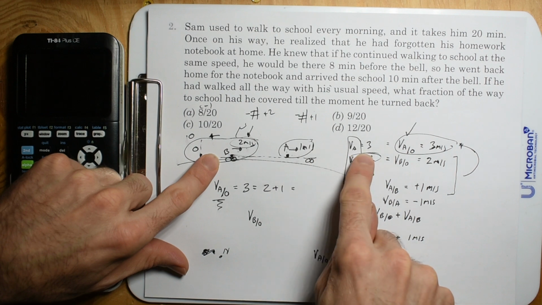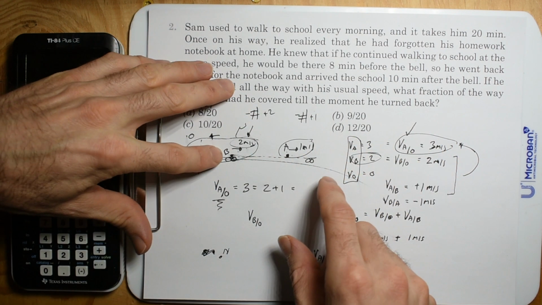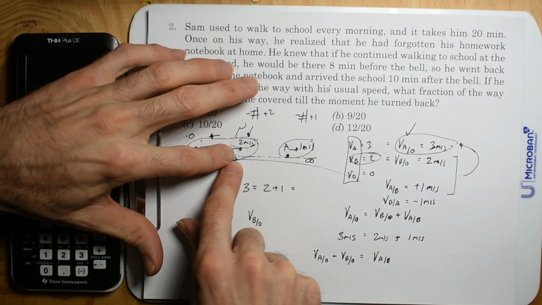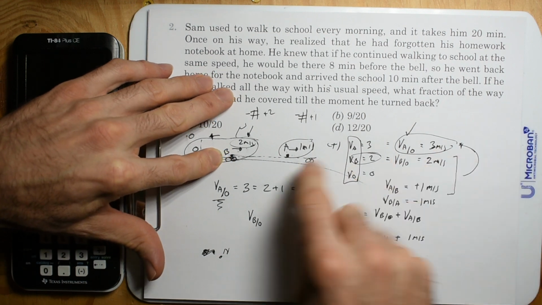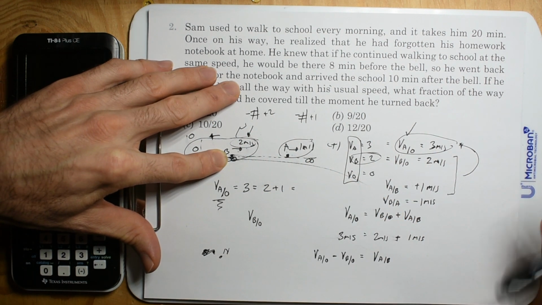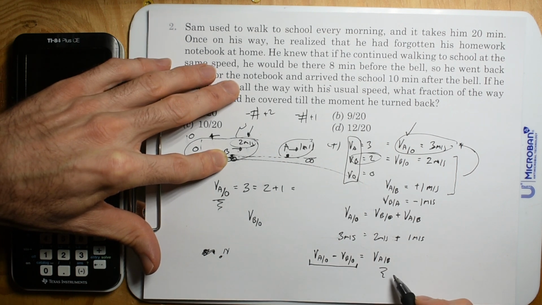So this was 3, this was 2, so we get that positive 1 term. The only way we're going to get positive 1 is if we're on B and we're seeing A move in the positive direction. So this is going to be velocity of A as seen from B. That's what we would get, and that's what we see right here.